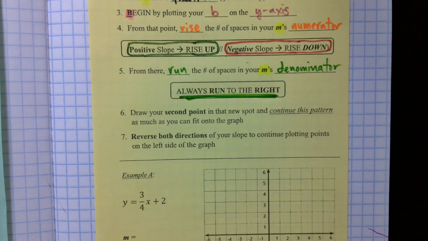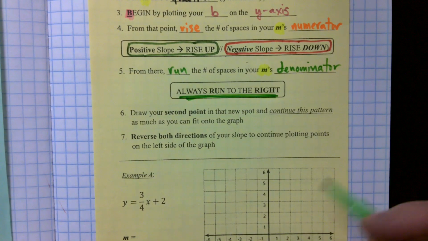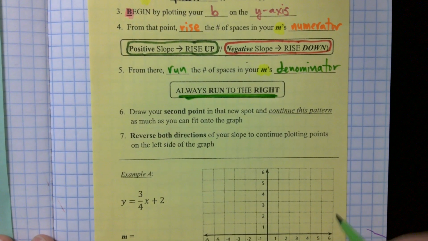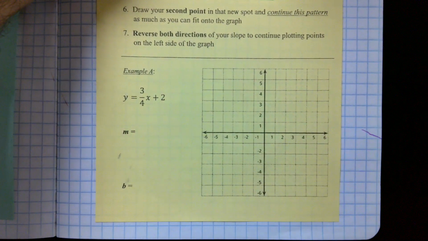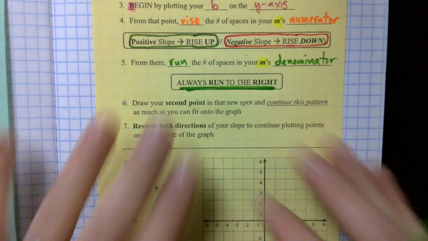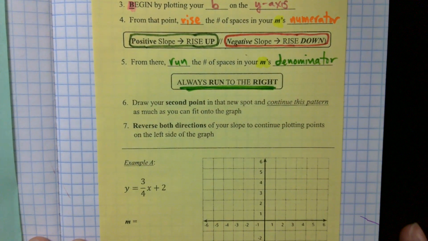Okay, any ideas on why I'm always going to be running to the right? Why am I never running to the left? Think about it for a second. Alex, no? Precious, got an idea? I'd be in the second quadrant? Yeah, or the bottom one. Okay. Well, that's a good thought. If I go left, I'm going to this side. Let's see, once we do it, maybe we'll be a little bit clearer on why we always run to the right. But we're always going to run to the right.